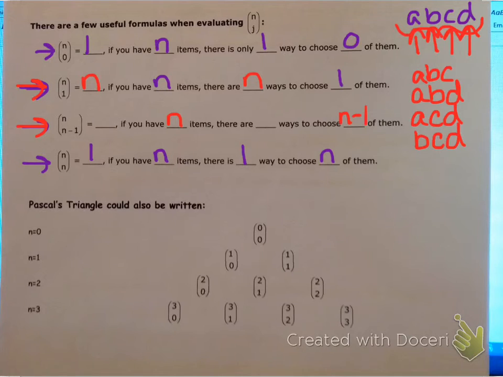So I want you to take a second. Think, are there any other possible ways we could choose 3 of our 4 letters together? Nope, there aren't. And so what that means is that when you have n items and you want to choose n minus 1 of them, there are n ways to do it, because we had 4 letters, we chose 3 of them at a time, and there were 4 ways to do that.